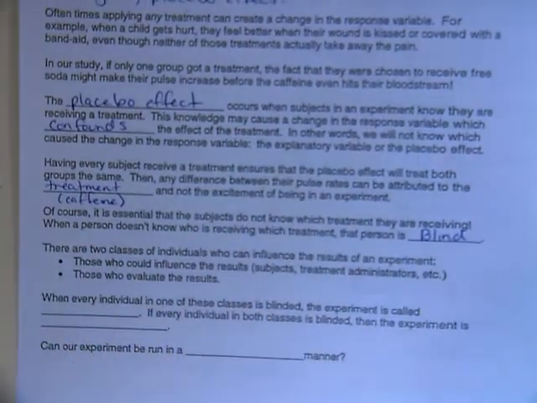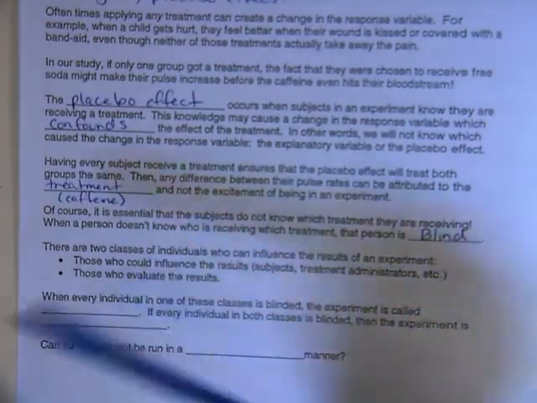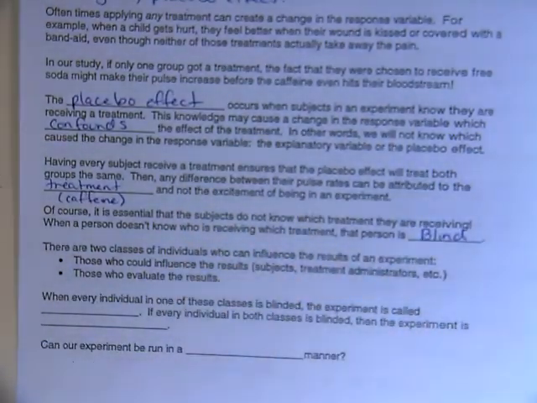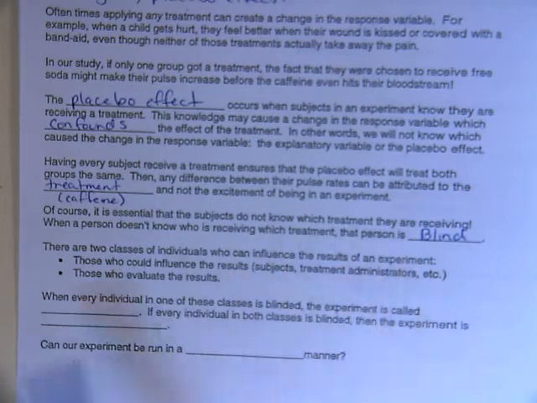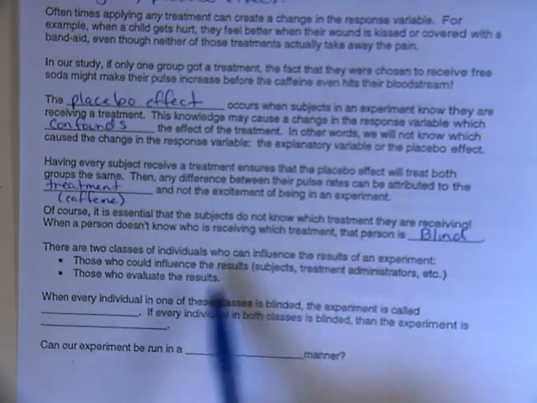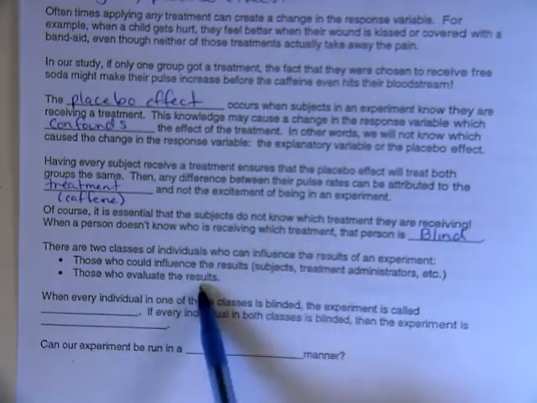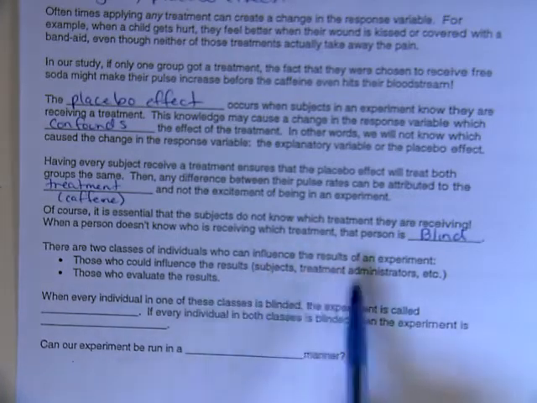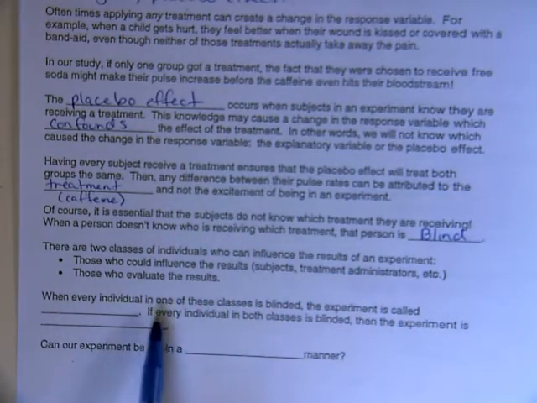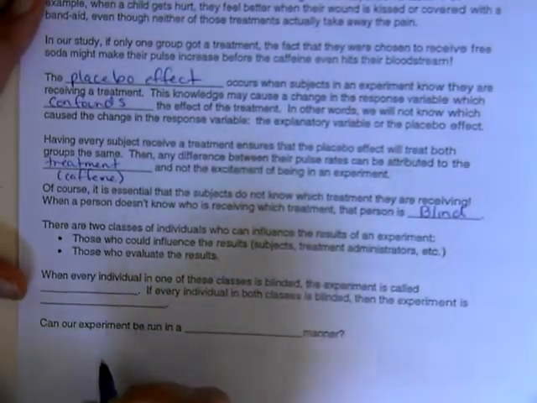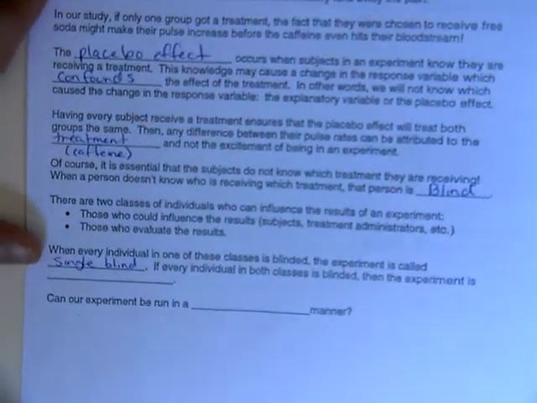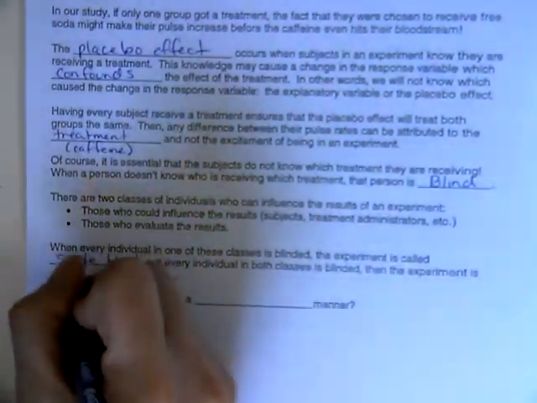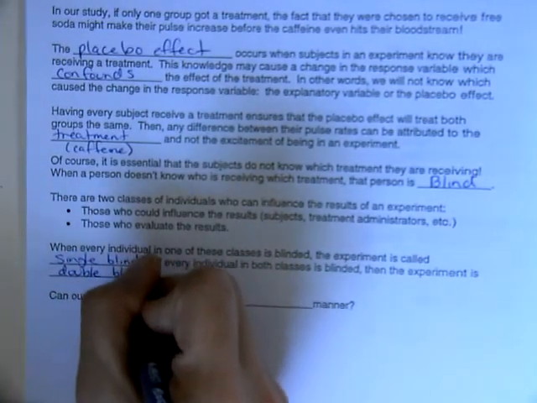Think about, usually when you're doing this, it's a company. So the company is like a third group. They know which treatment is which. Those who evaluate the results may just have soda A, soda B, and they give their results to the company, and they can still be blind. So the treatment administrators and sometimes those who evaluate may end up being the same people, but they're at different spots within the experiment. So when every individual in one of these classes is blinded, we call that a single blind. If every individual in both classes is blinded, then we say it's double blind.